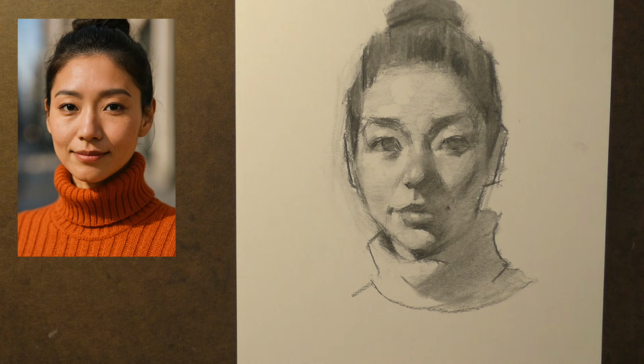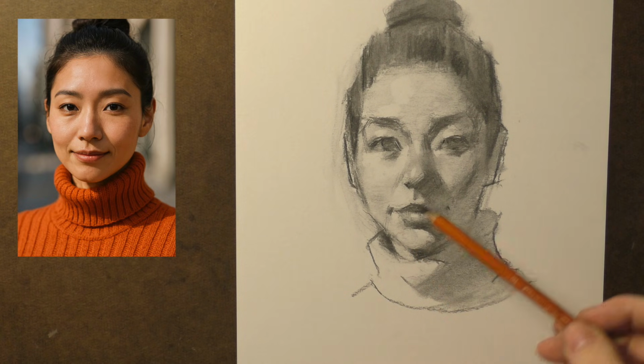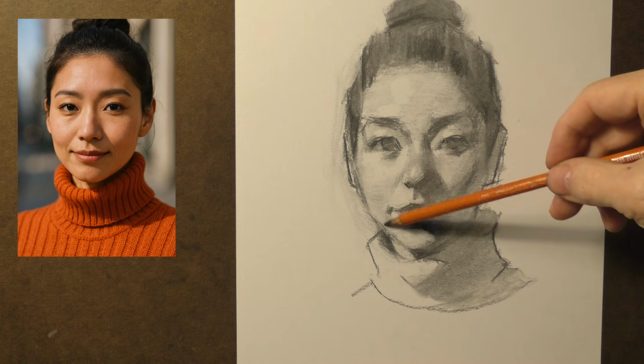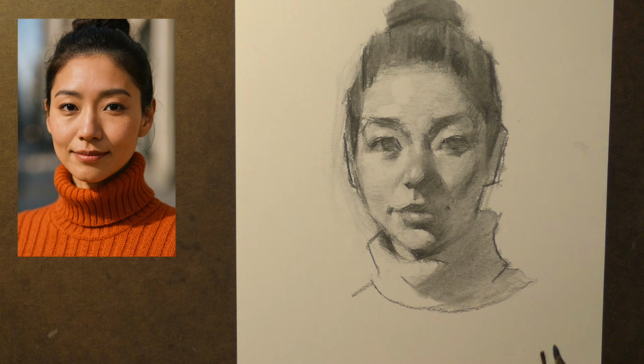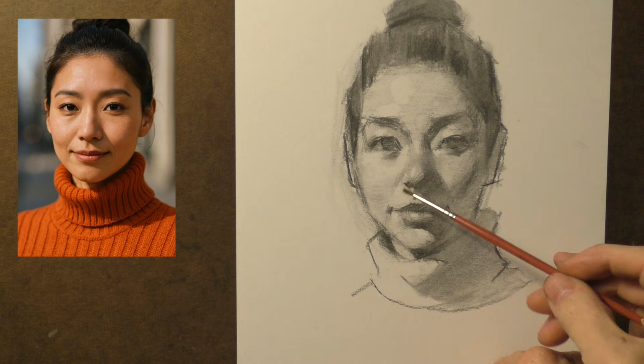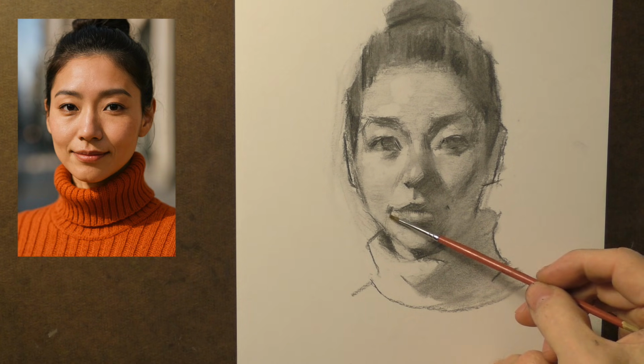Sometimes I'll switch to my charcoal pencil here just to drag over some of these edges, if I want, making very, very small adjustments now.